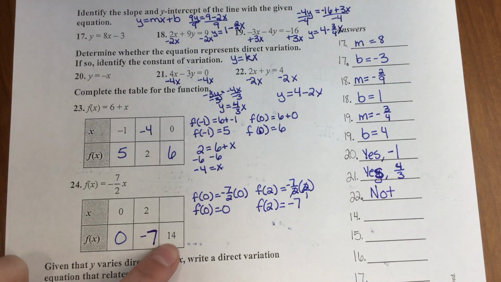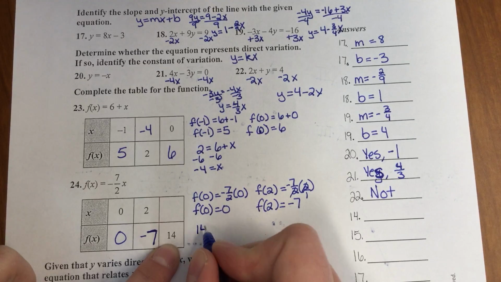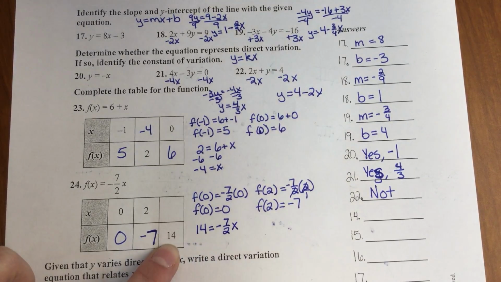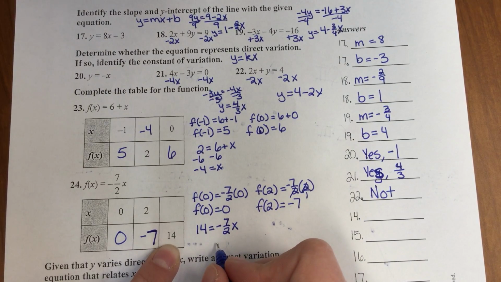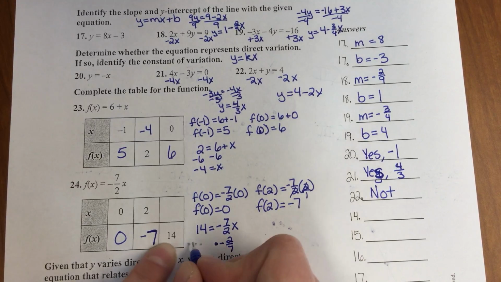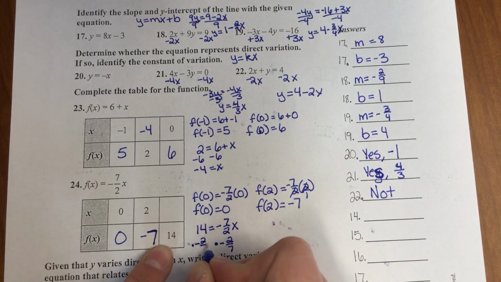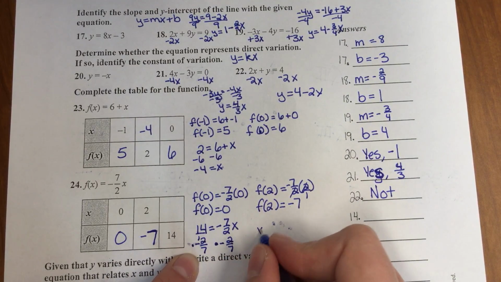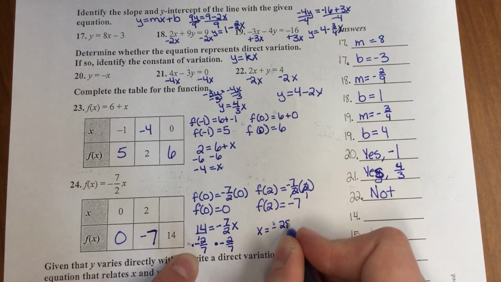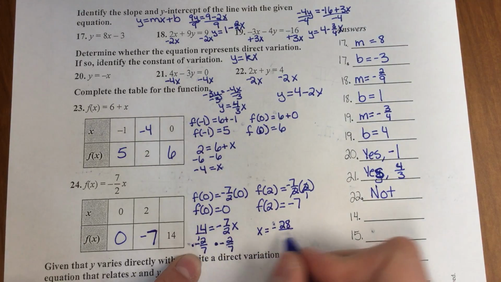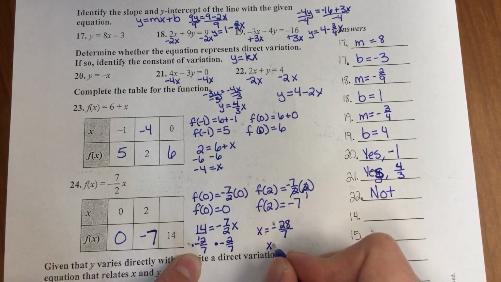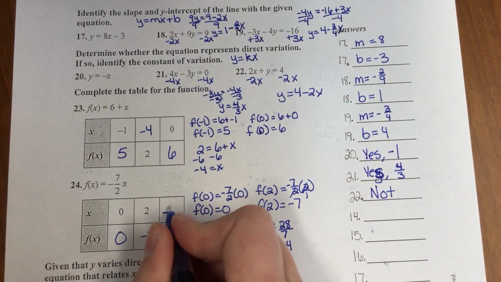Okay, now replacing f of x with 14 because we want f of x to equal 14. Okay, dividing by negative 7 halves or multiplying by the reciprocal, 2 sevenths. Putting 14 over 1. 14 times negative 2 is negative 28. 1 times 7 is 7. Negative 28 divided by 7, x equals negative 4.